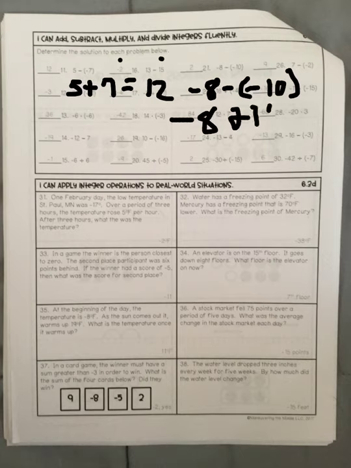This one is add a line, change a sign, -8 minus the -10. It's going to look like this, -8 plus 10. So that gives me a positive 2 right there.